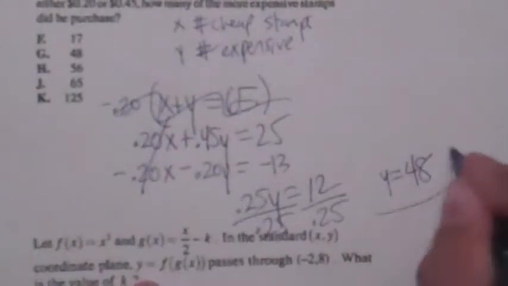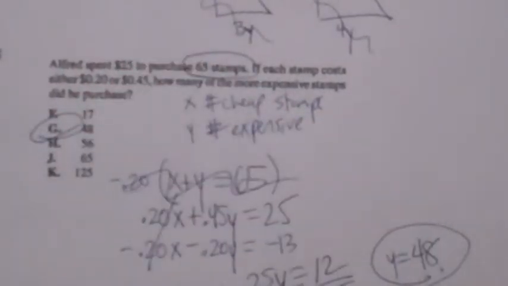Sorry, I went off the screen a little bit here. You get y equals 48. In the problem, they asked for how many expensive stamps. That's exactly the answer right there. It's 48 expensive stamps, which is choice G.